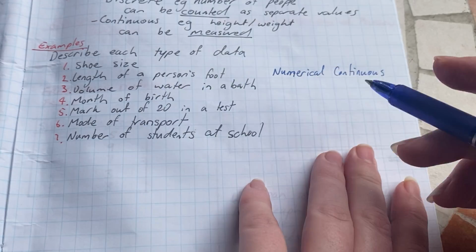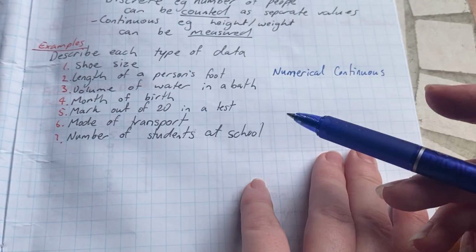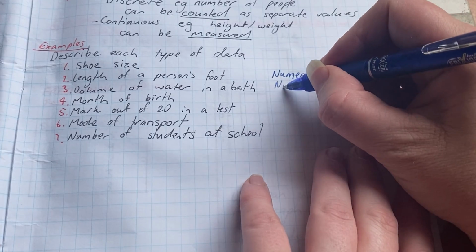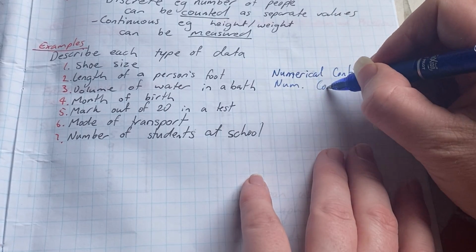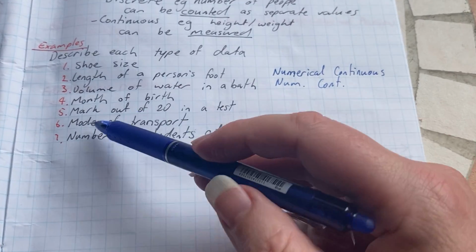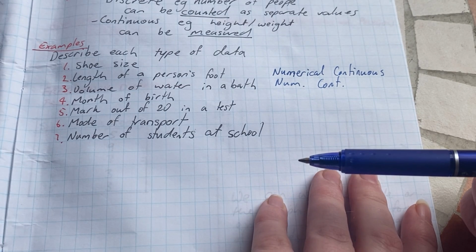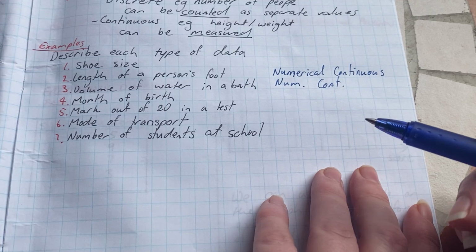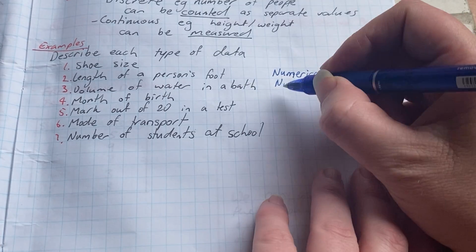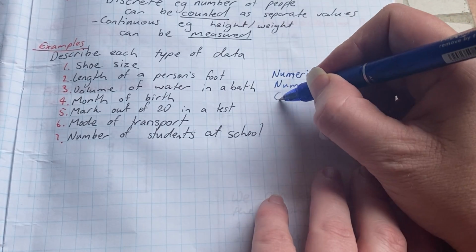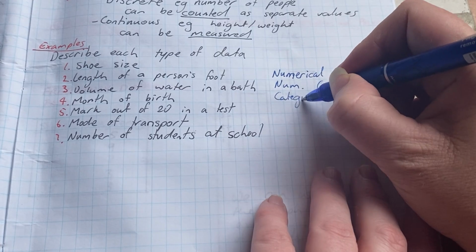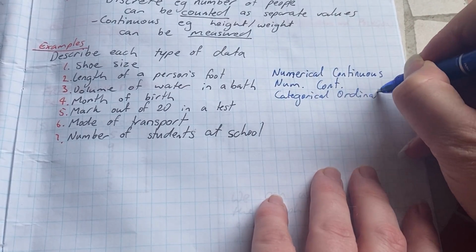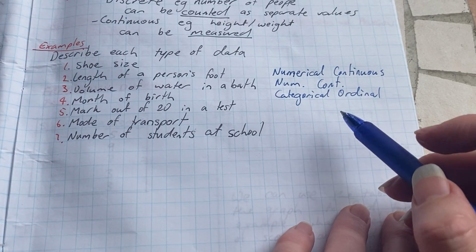If you do volume of water in a bath, feel free to pause the video and try all these yourself. Again, the volume of water is a measurement. So again, it's numerical, continuous. Month of birth. So January, February, March, April. They can be put in order. So I'll put that as ordinal data, so categorical. Ordinal. The first month, the second month, the third month.